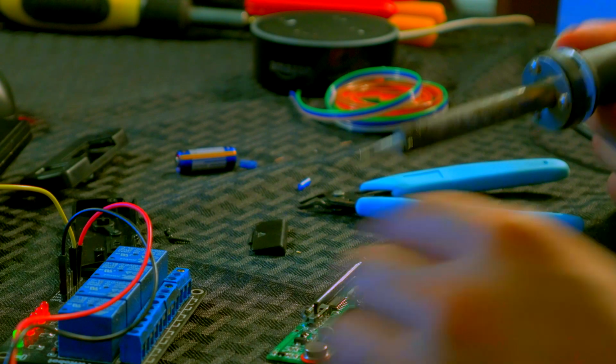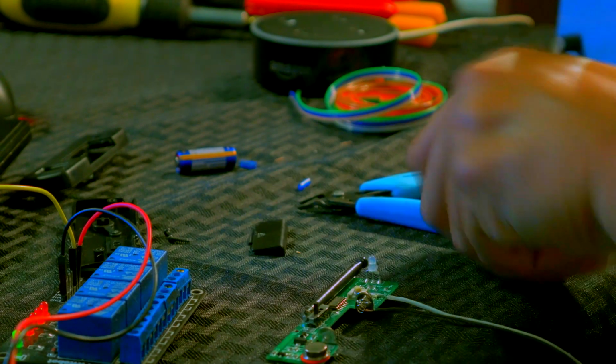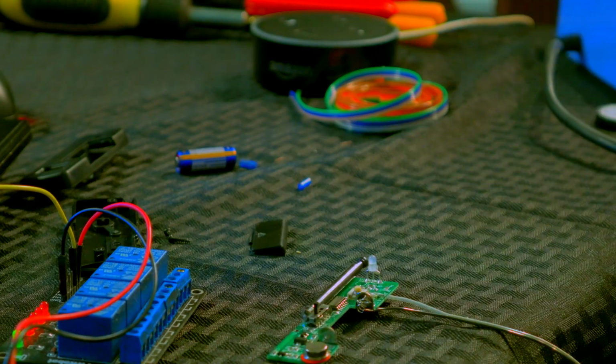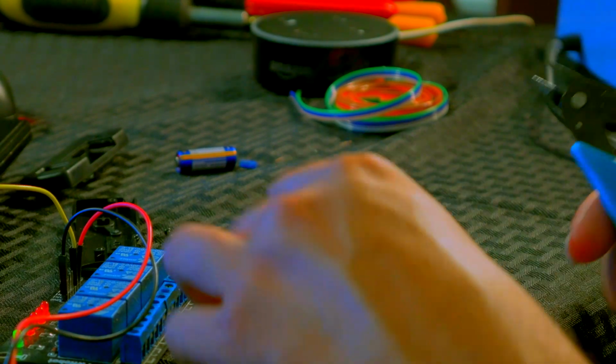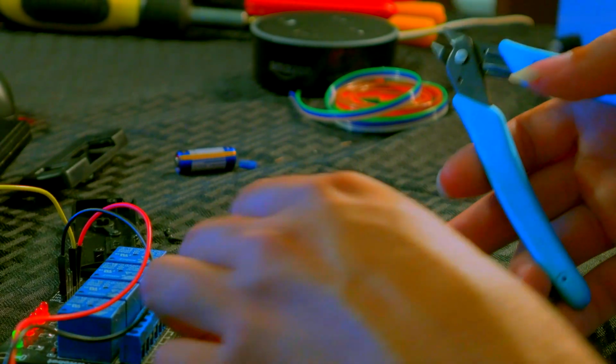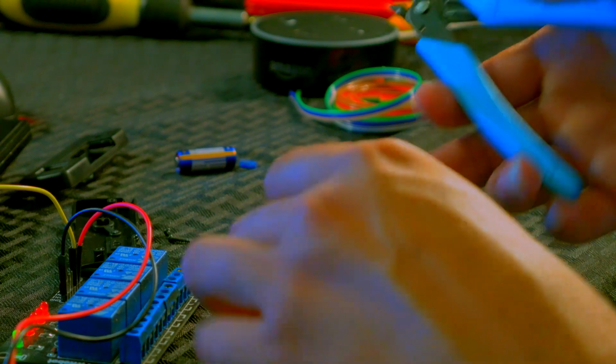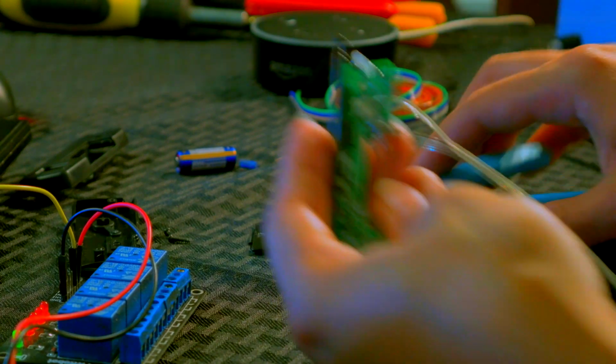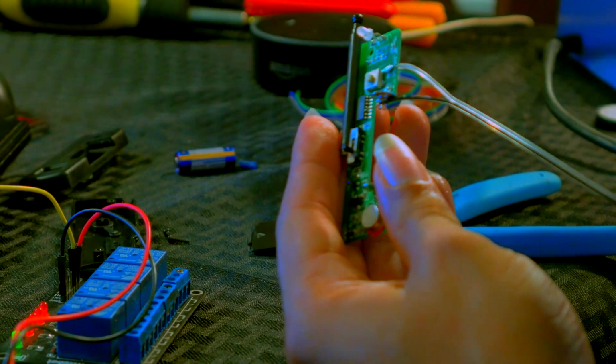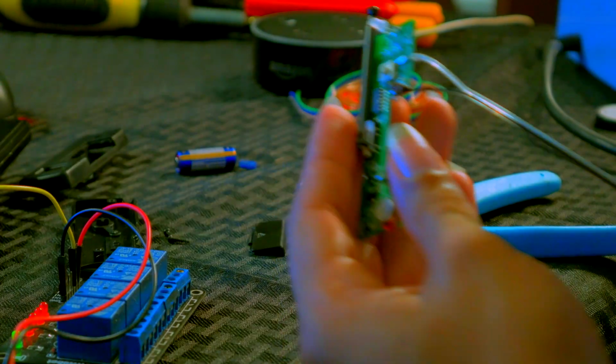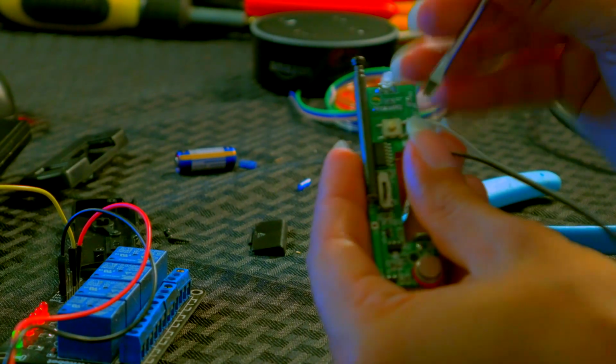There we go, soldered down. And if you feel like you may have touched other parts or components, just cut it away. You don't actually have to have it on there if you don't want to. You could be gentle, but you could use something like a flathead screwdriver, for instance.